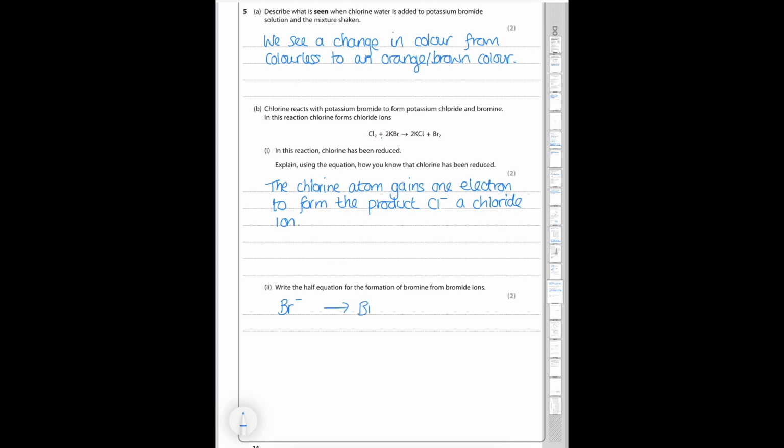Now bromine is diatomic, so it's Br2, and if we end up with 2 bromine atoms, that means we must have started with 2 bromide ions. And for the ions to become atoms, they have to lose the electron that's on the ion. And because we've got 2 of them, we end up with 2 electrons being lost.